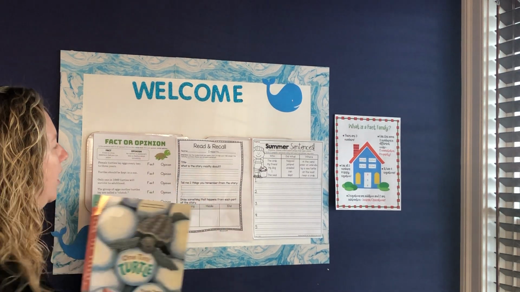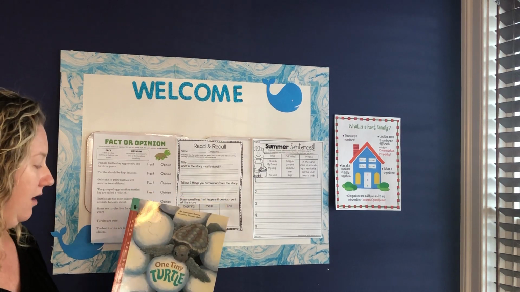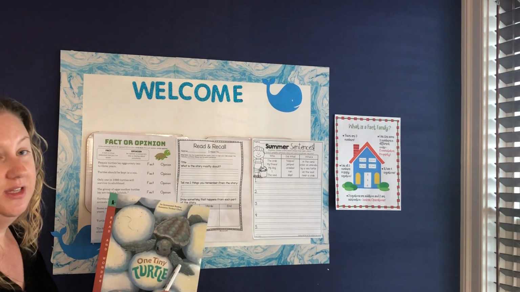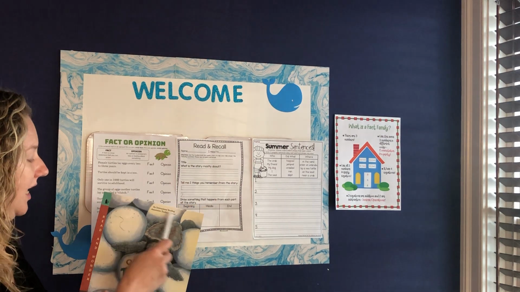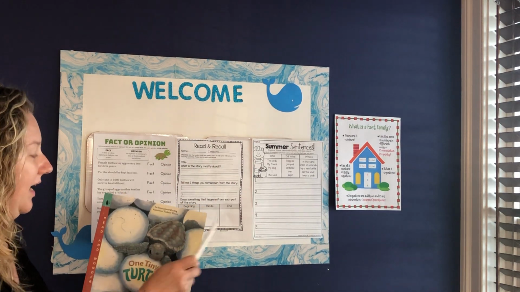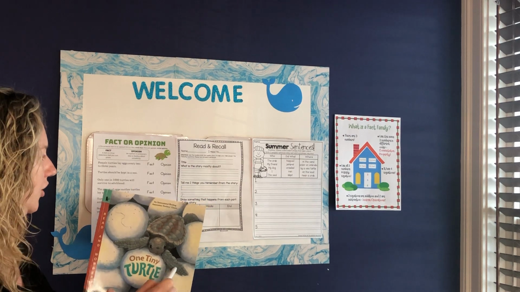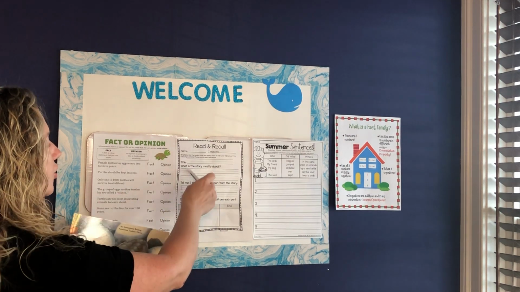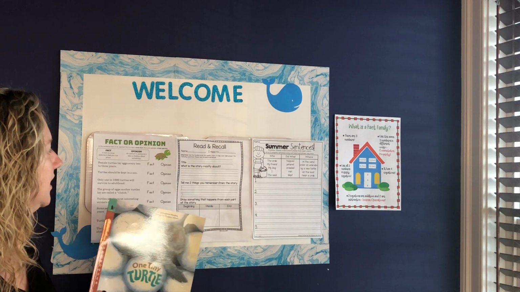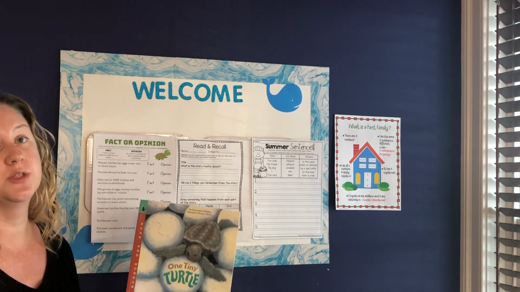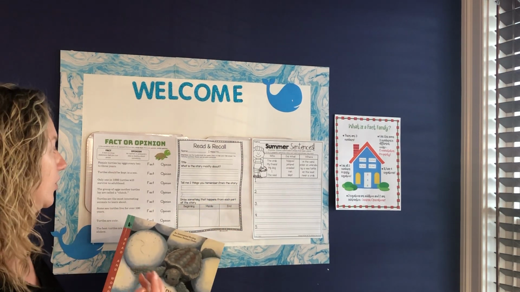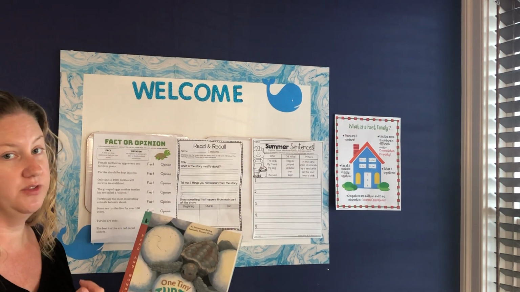And then you want to tell me, what is the story mostly about? Even if you haven't listened to the story yet, I think you can realize by the front cover that the story is mostly about this tiny turtle. So in one sentence, you would tell me what the story is mostly about. You could add more sentences to that if you would like. It doesn't have to just be one.